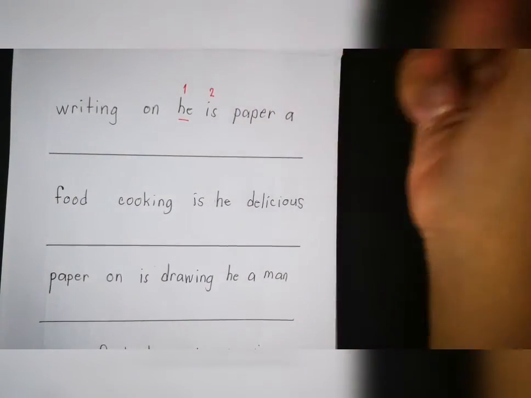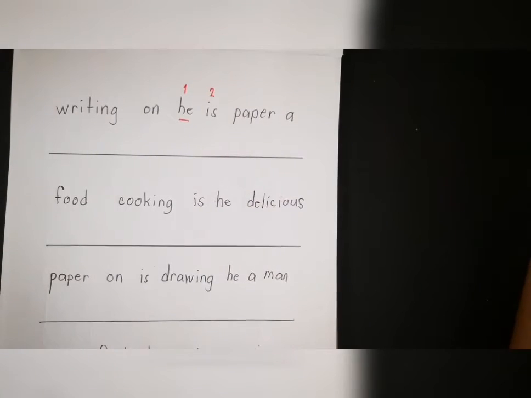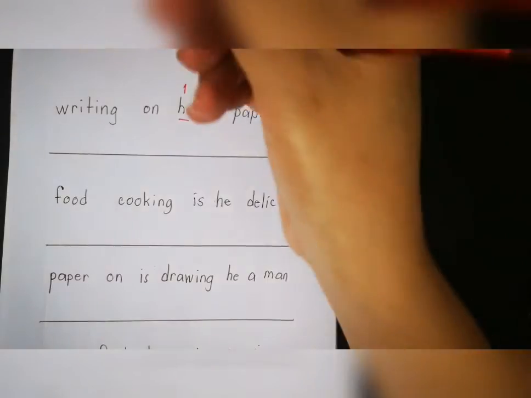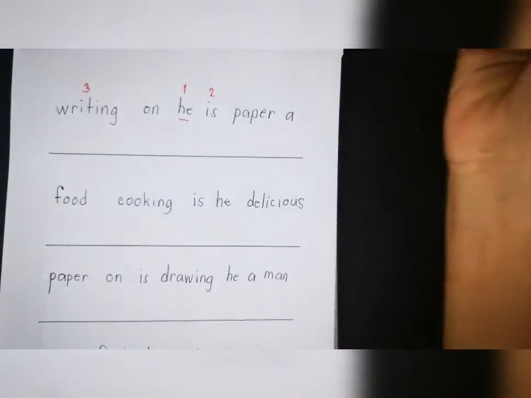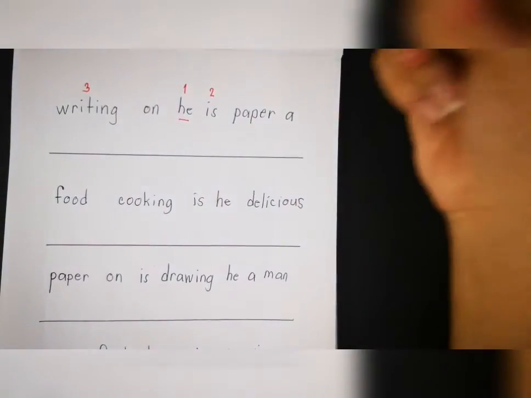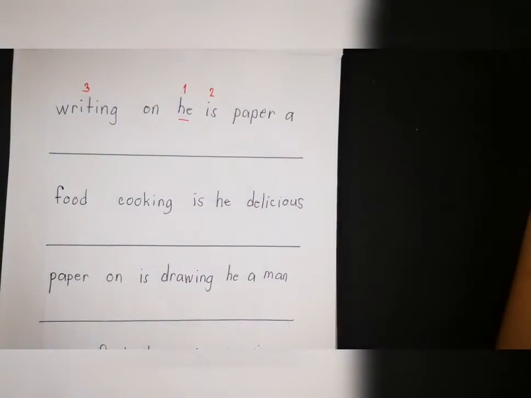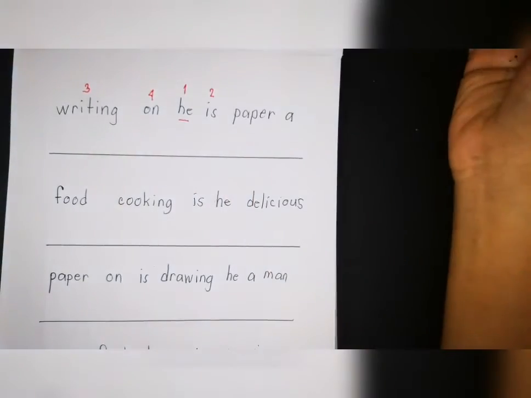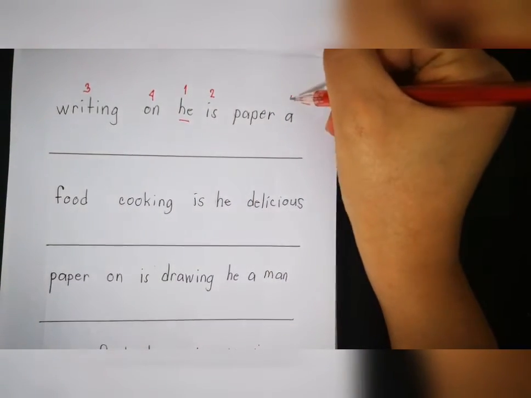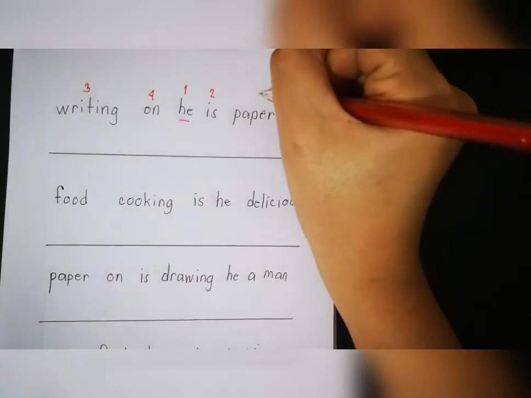So he is, what is he doing on his paper? He is writing. Now we will write the verb or the action. This is what he is doing. He is writing where? Where is he writing? He is writing on a paper.